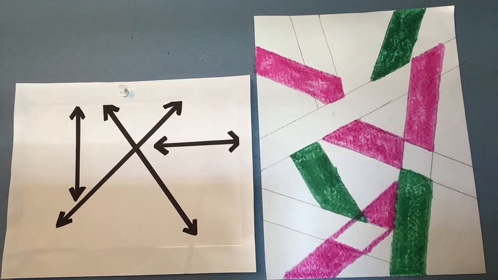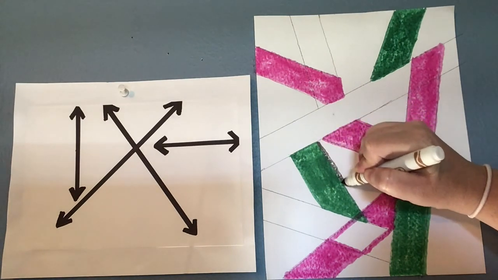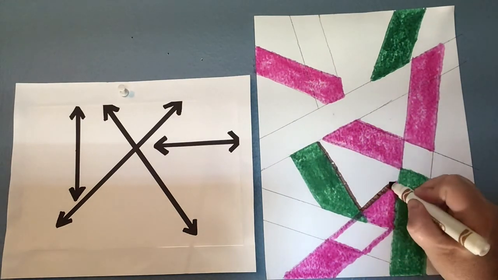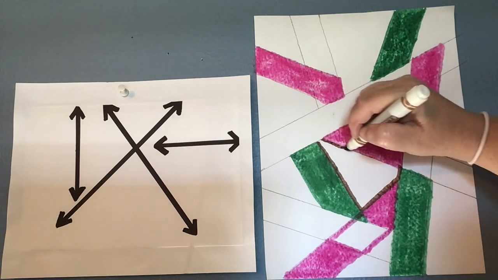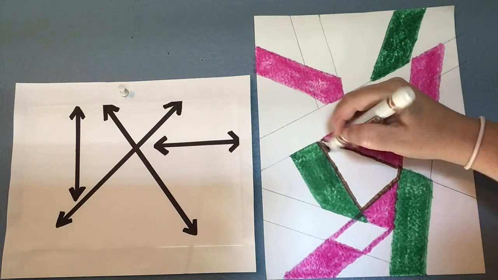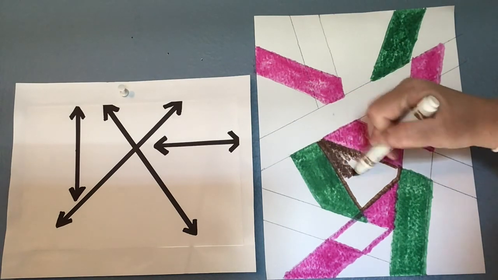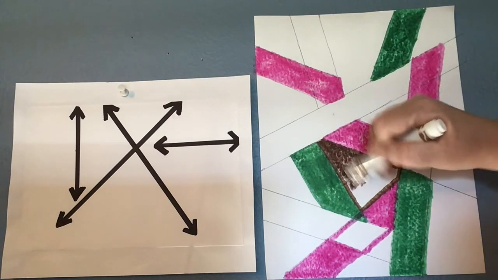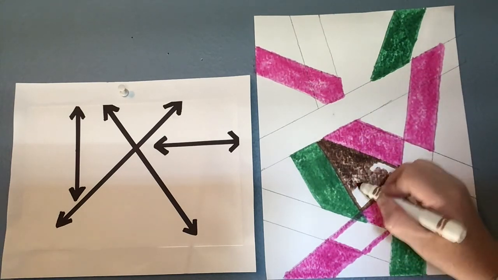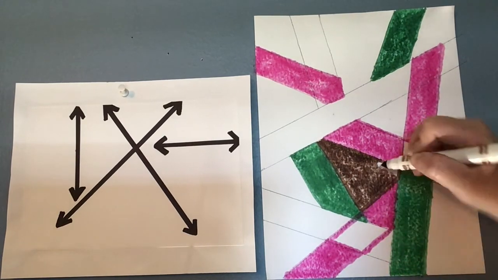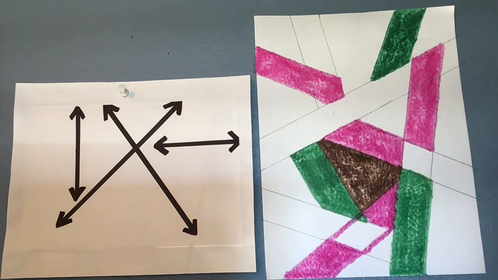All right, I'm switching colors. Now I want to move to a brown. I feel like coloring, I don't know why, but I just want to color my triangles now. And I could always come back to my rectangles later. Yeah, that looks neat. Let's see, where else?